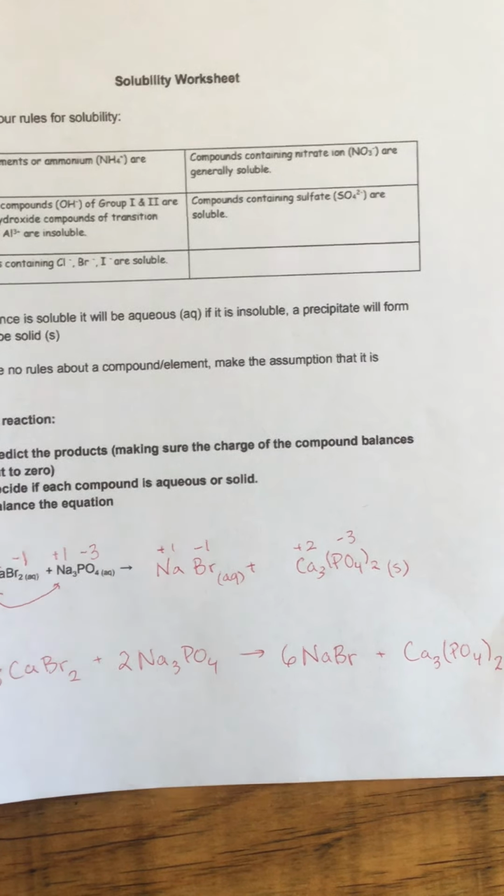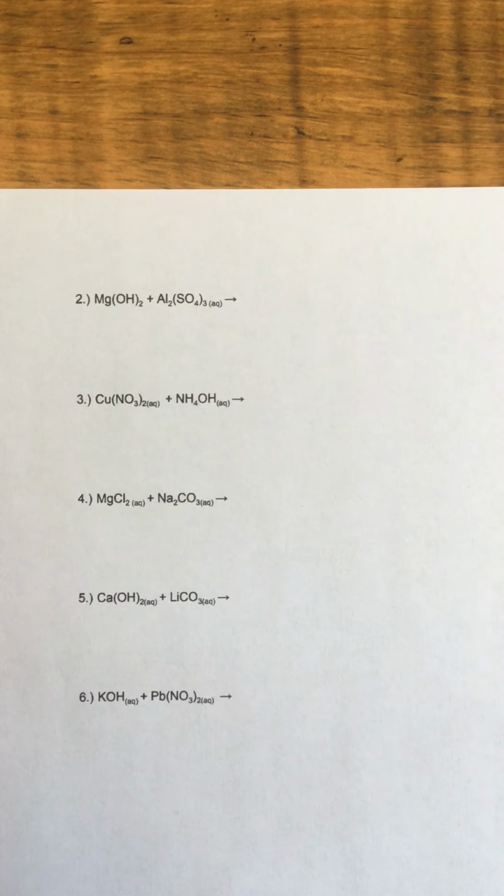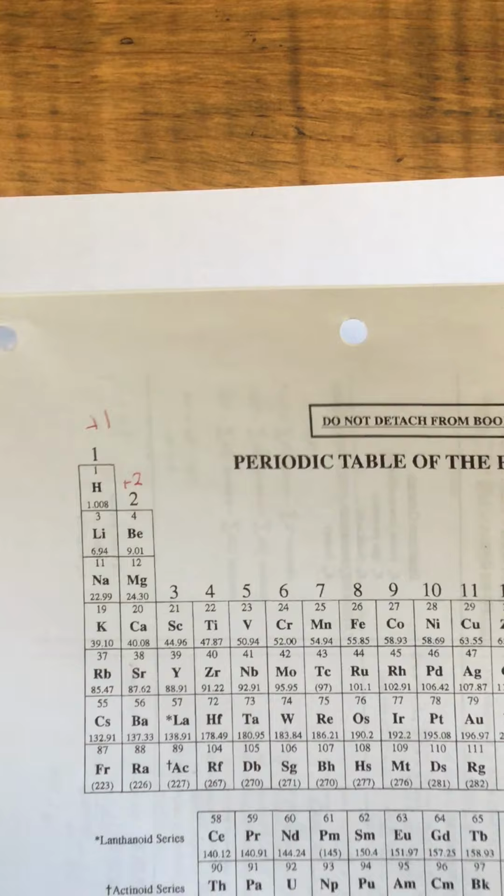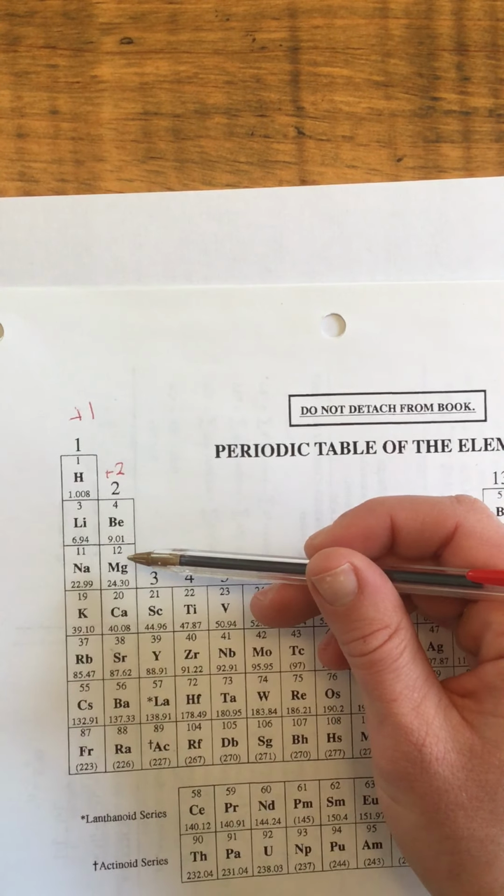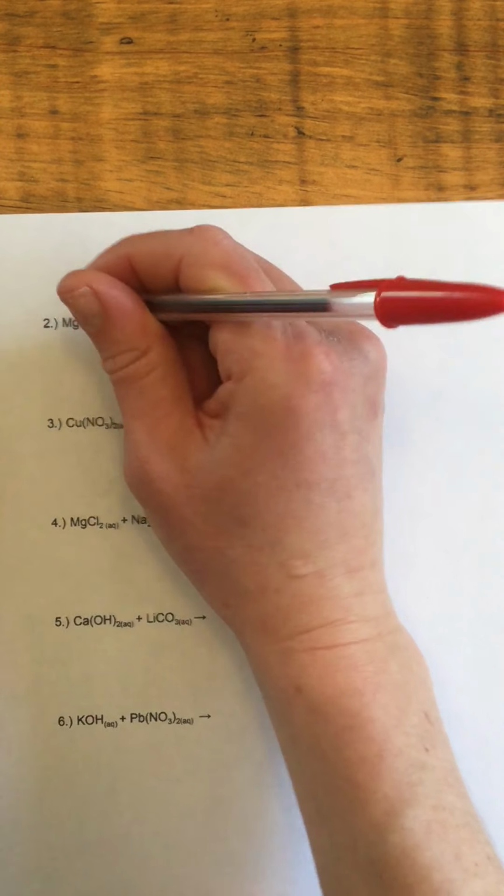If you'd like, at this point, you can pause the video to attempt this problem on your own. However, if you feel like you need another example problem, just follow along with the video. So we're going to do the same thing. We're going to assign charges to each part of the compound. You find magnesium on the periodic table. Magnesium is under column 2, right? Magnesium has a charge of positive 2.